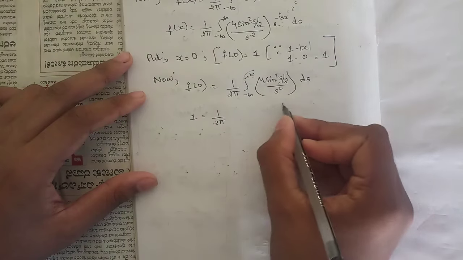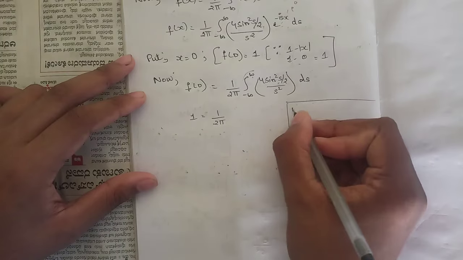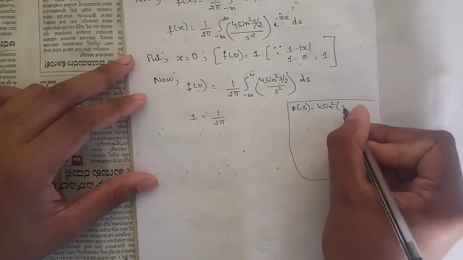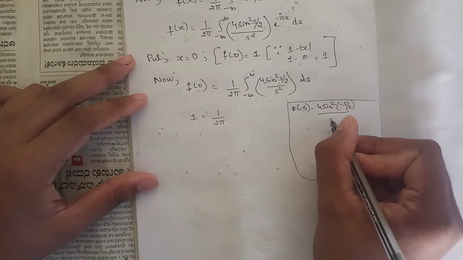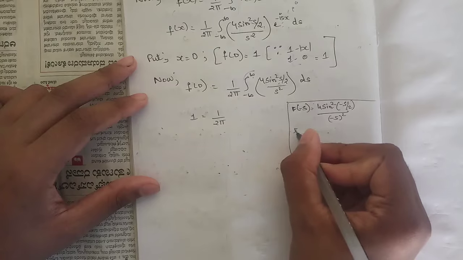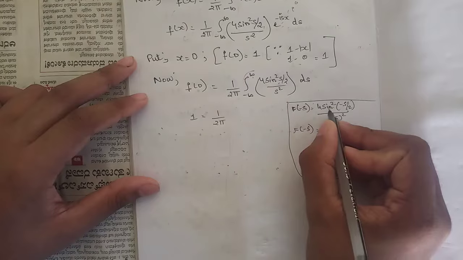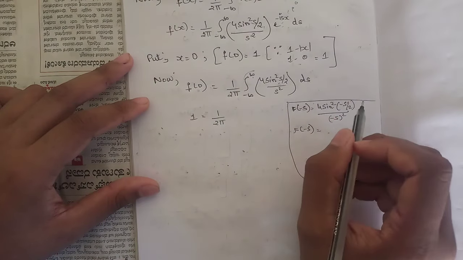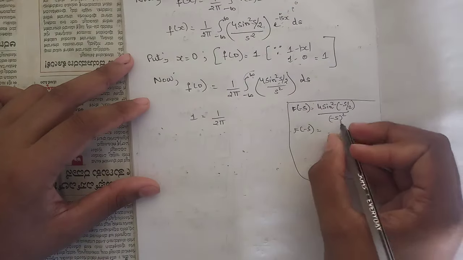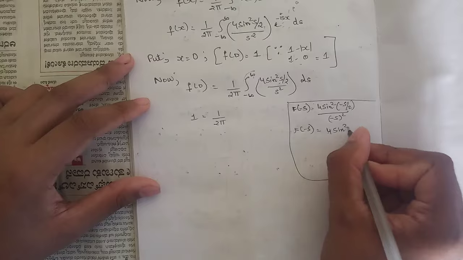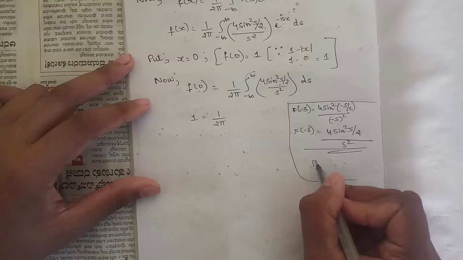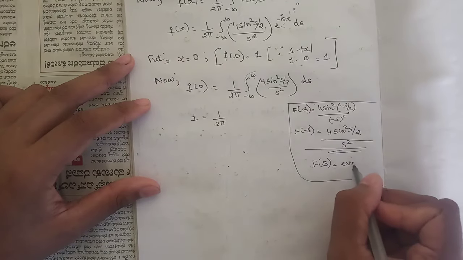So now let's check that. We need to take f of minus s, that is 4 sine square of minus s by 2 divided by minus s the whole square. Sine square of minus s by 2 is always equal to sine square of s by 2 itself, it will not be equal to minus. So this is equal to sine square of s by 2 divided by minus s the whole square, which is s square. So this is equal to f of s only, so we can say that it's an even function.